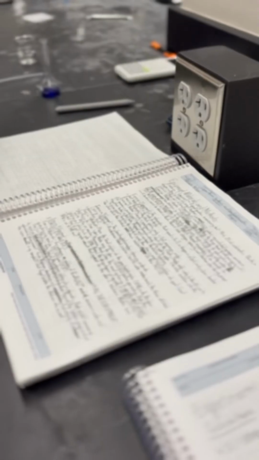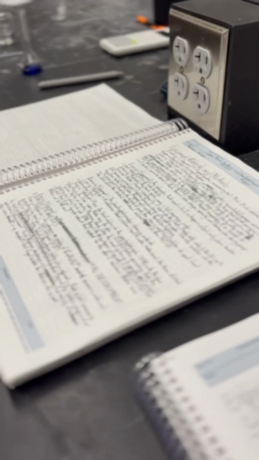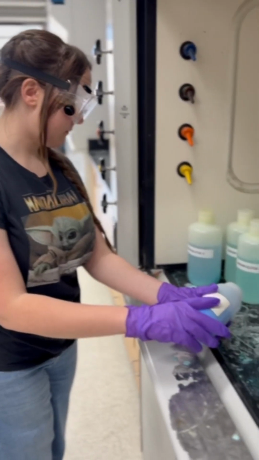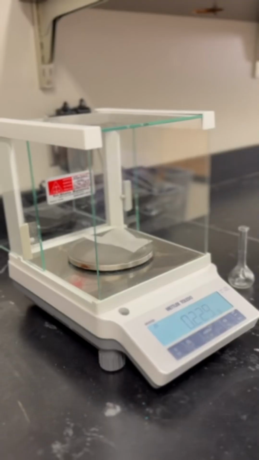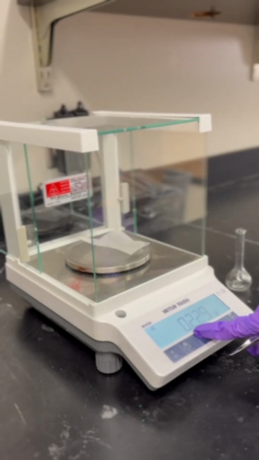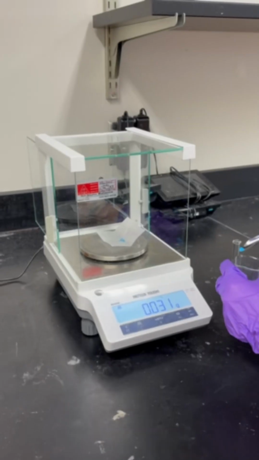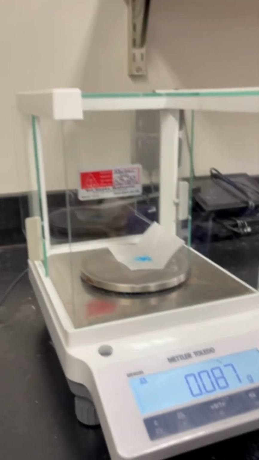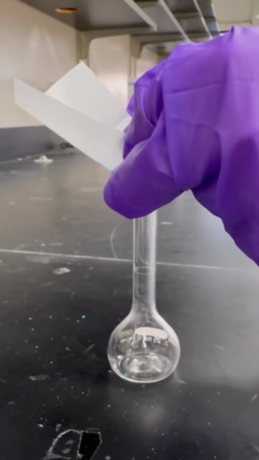Hello, hello. My name is Addison Wilson, and in this video, me and my group will be performing the copper amine synthesis lab. To begin this experiment, we need to create a stock. To first make the stock, we need to measure out copper sulfate pentahydrate.